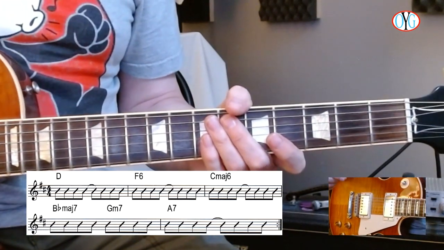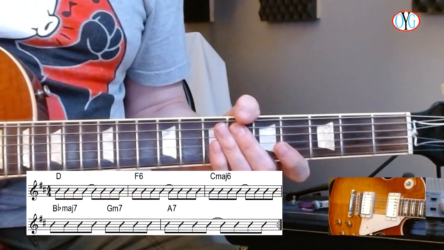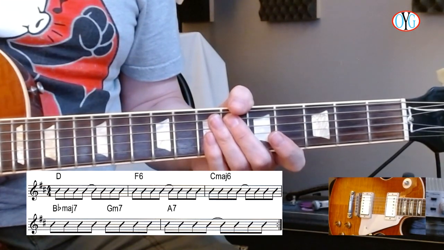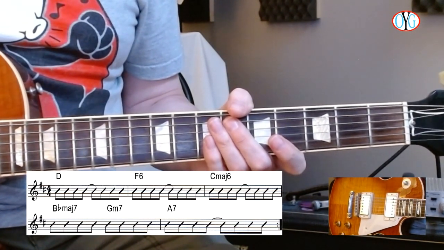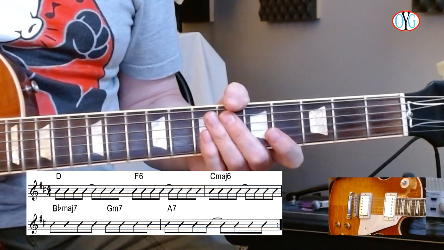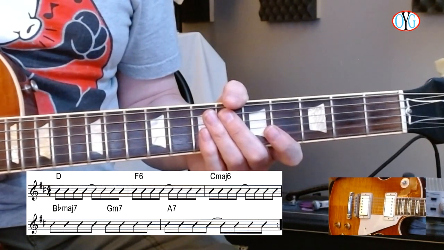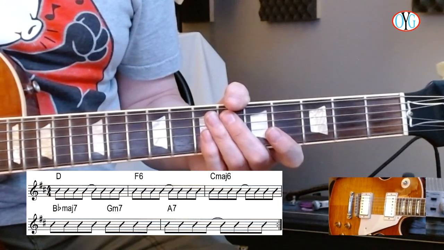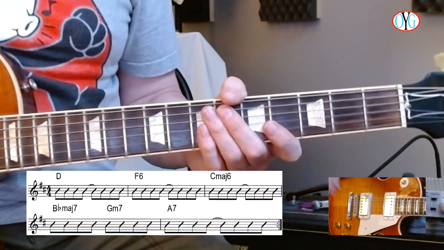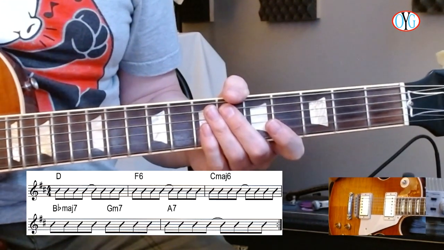Pause the video, go over this progression with the new chords that we showed you in the beginning, and then really begin to look at different ways to play the D, the F6, the C major 6, the B flat major 7, the G minor 7, and the A7. I've given you a few ideas here.